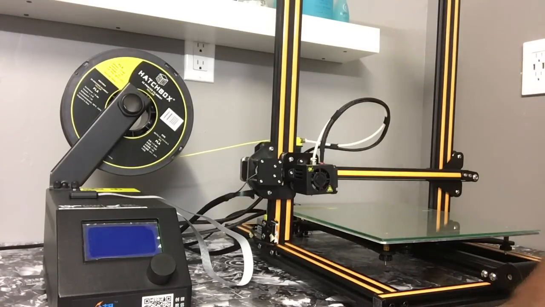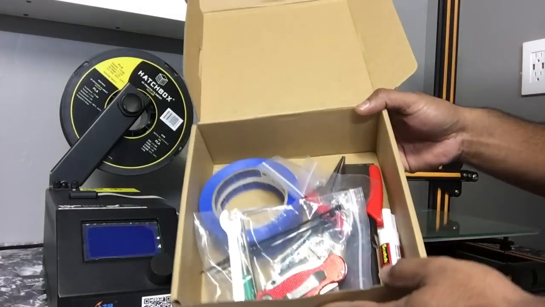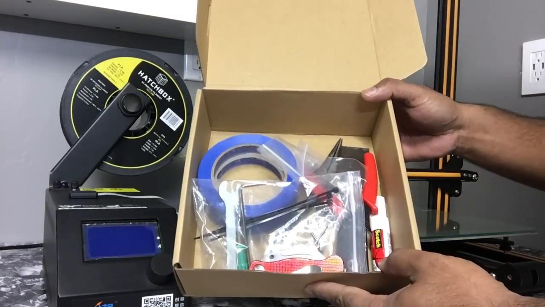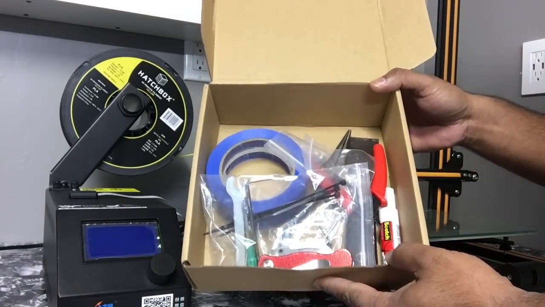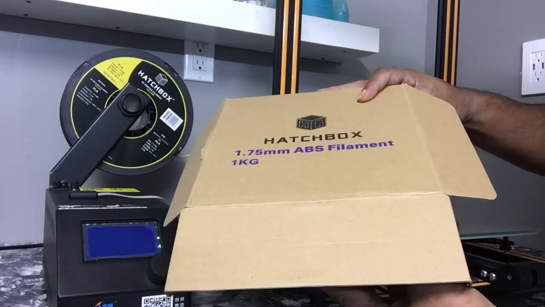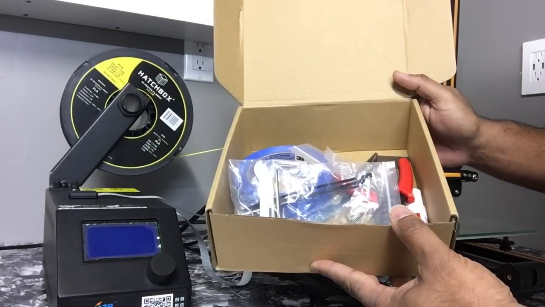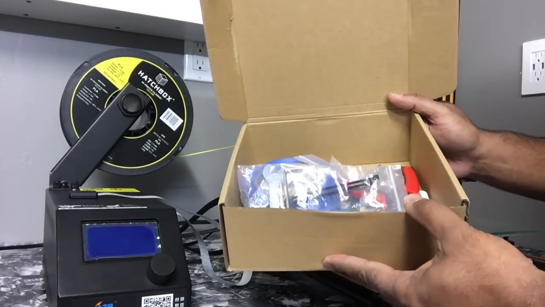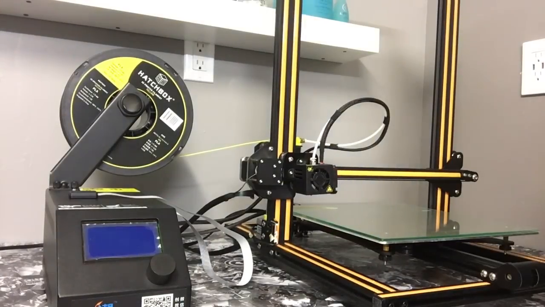Also, another thing you might want to consider is a place to put all your tools. I'm currently working on a station to put everything in, but for right now I just use the old filament box, and I just throw everything in there, and at the end of the night I just close it up so I don't lose it, and I keep it near my 3D printer at all times.